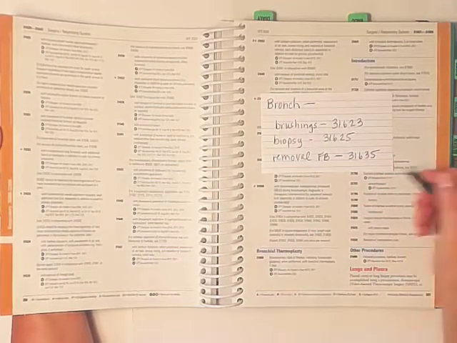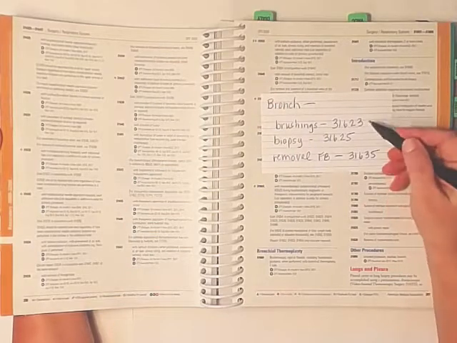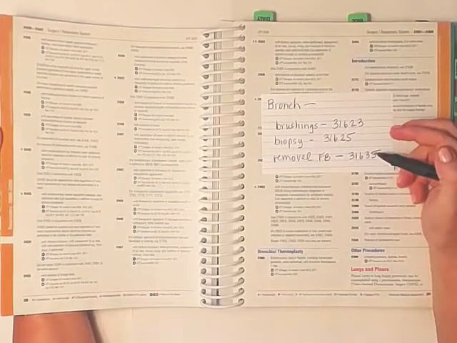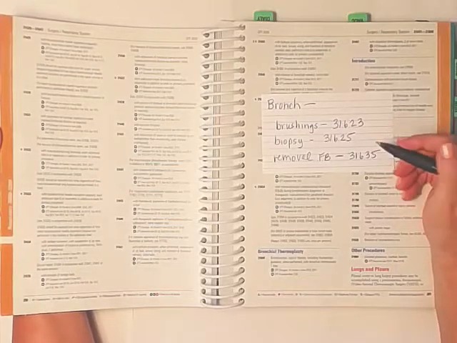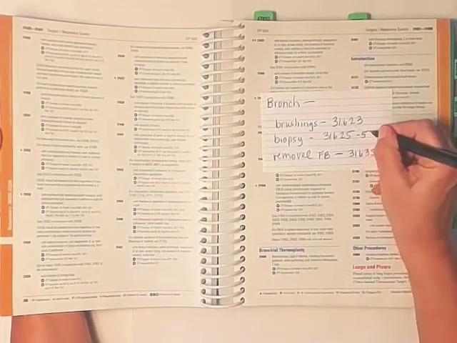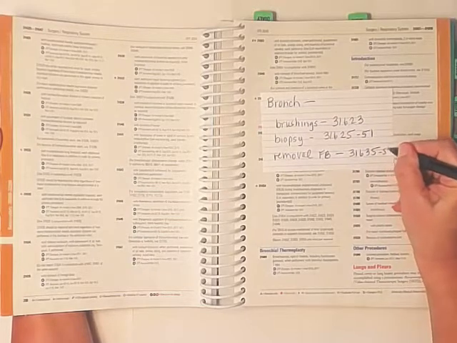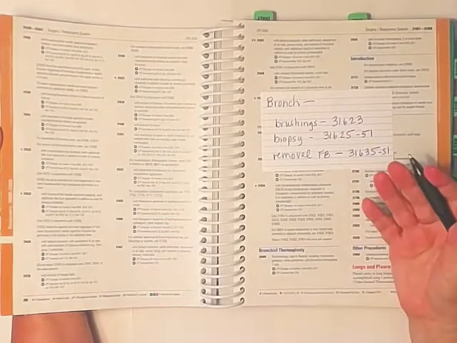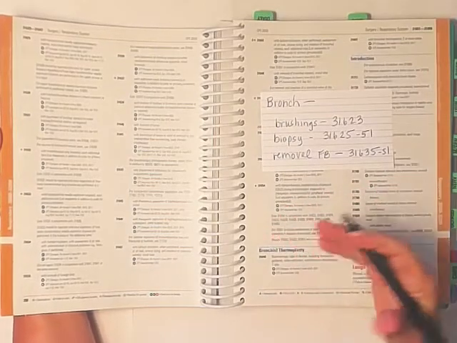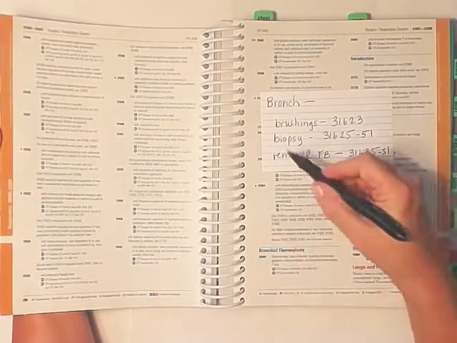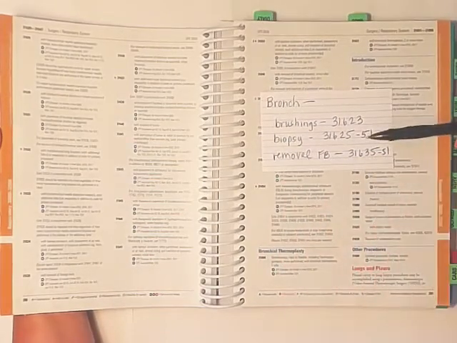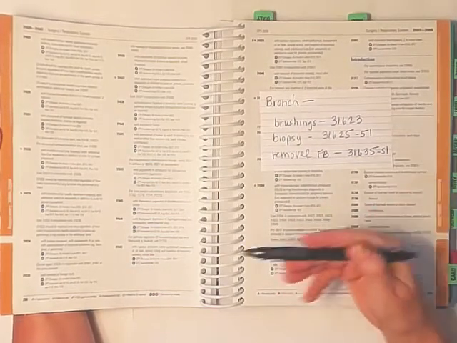So in a nutshell, you have 3 procedures with the same scope in the same hole. They're just doing 3 different things. So you're going to have to put a 51 modifier on 2 of the procedures. If your specific facility or physician or employer wants maybe the foreign body removed first, then you would put a 51 on the other 2.